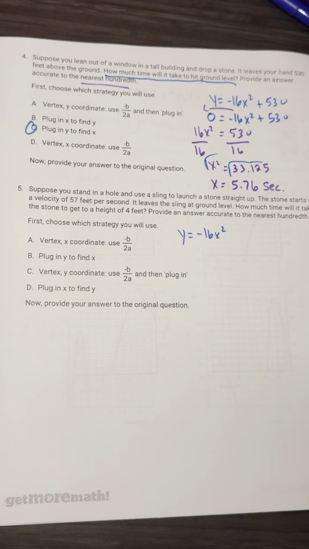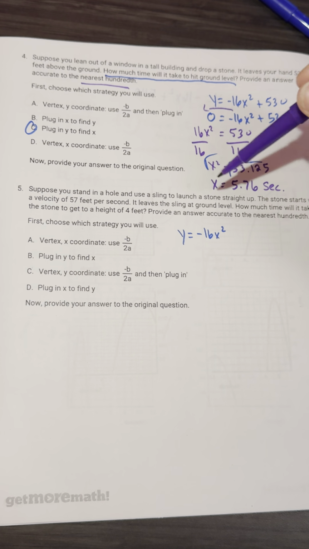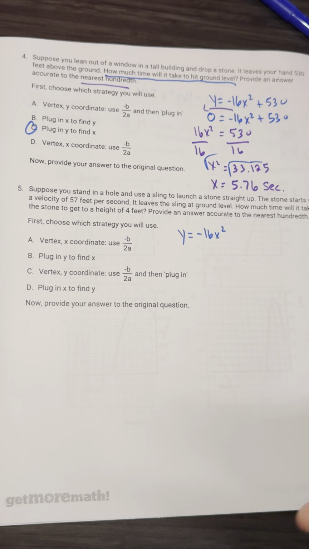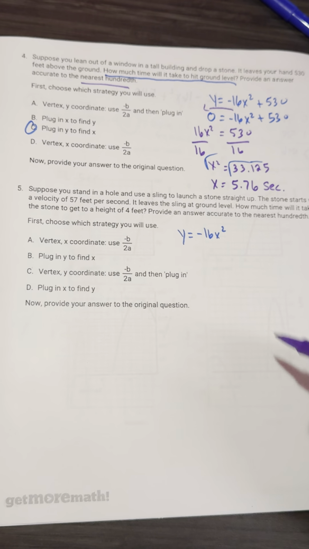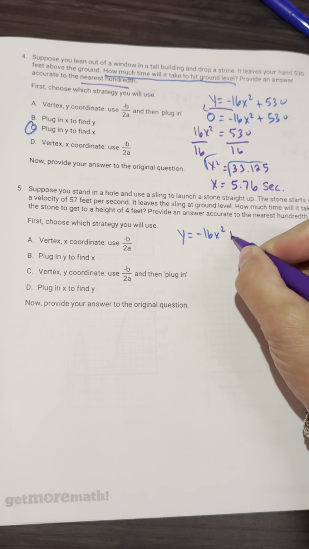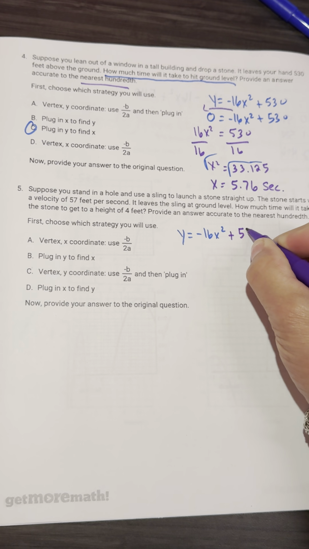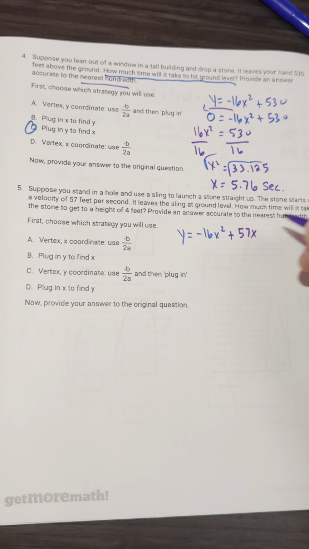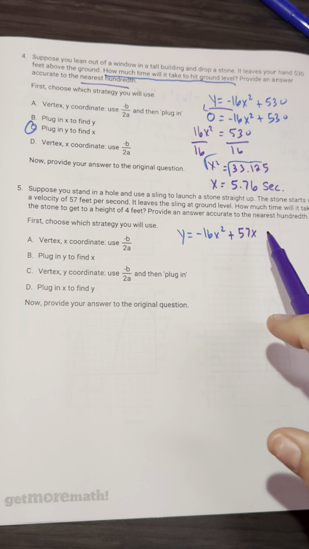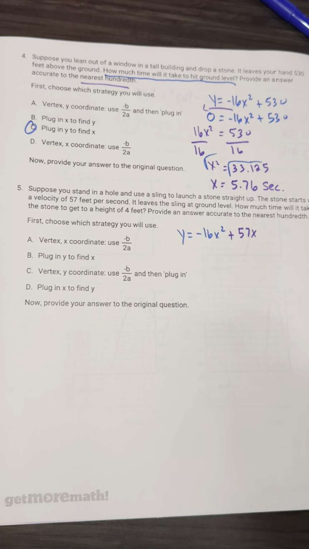Okay, one more. Number 5. So we're standing in a hole. We're launching a stone straight up. The stone starts with a velocity of 57. So that's going to be in front of your x. That's your middle term, 57x. It leaves the sling at ground level, so plus 0.